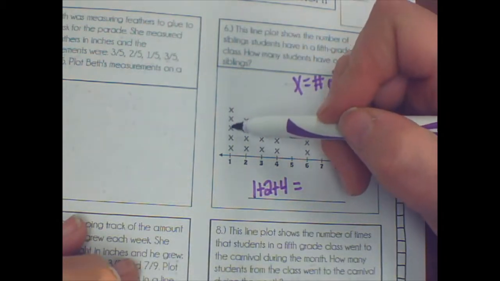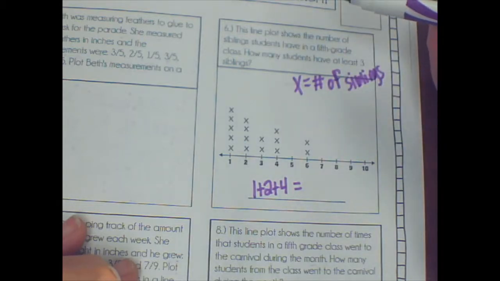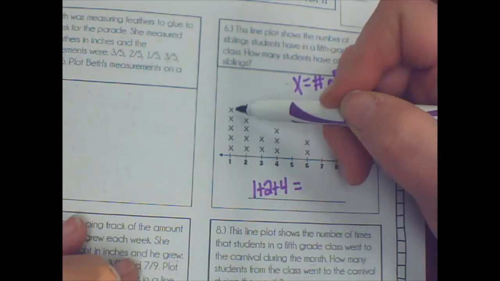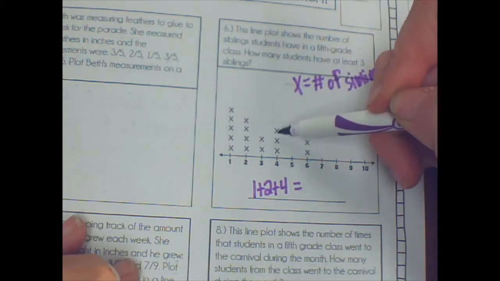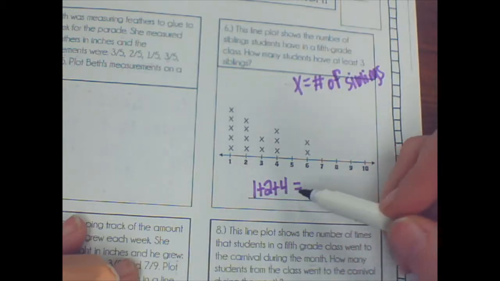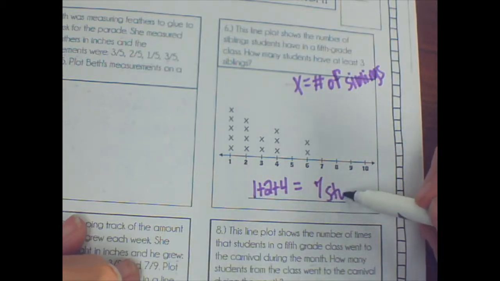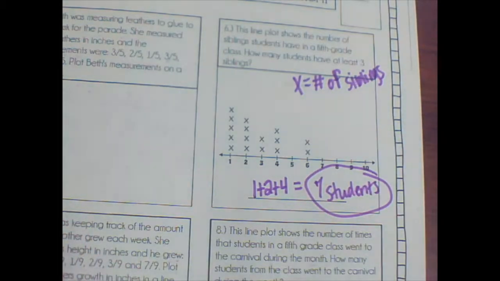Now remember, I wanted to find the kids that had at least 3 siblings. So this kid had at least 3. This kid had at least 3. This one did not. This one had at least 3, and this one did not. So when I add that up, 1 plus 2 plus 4, I get 7 students. So I know that 7 students had at least 3 siblings in that 5th grade classroom.